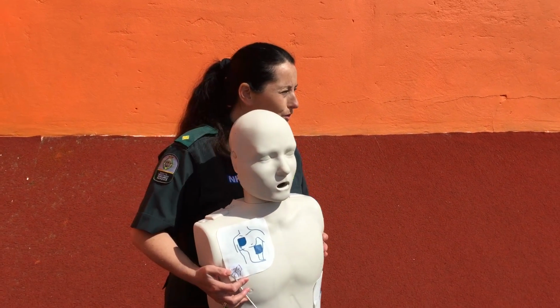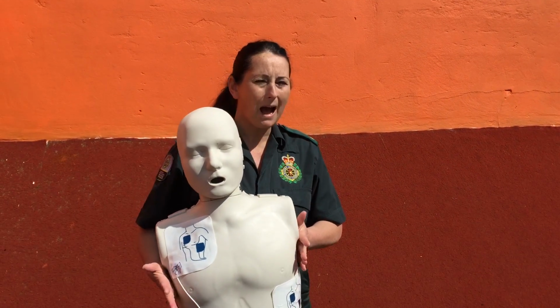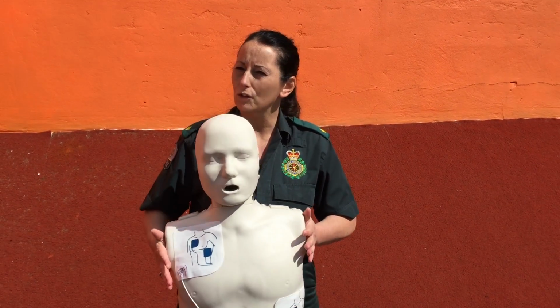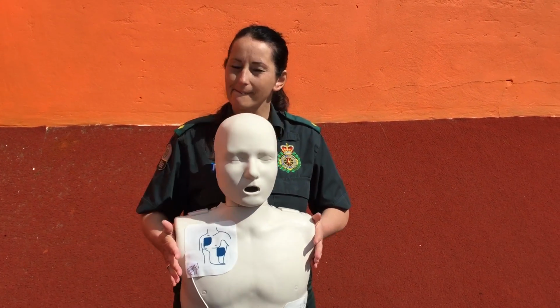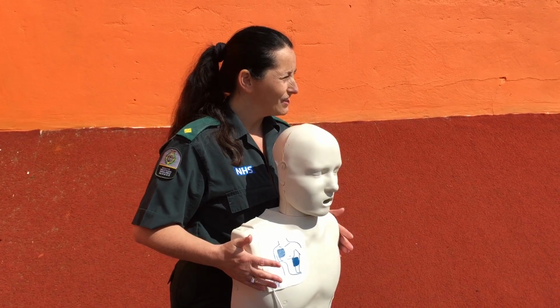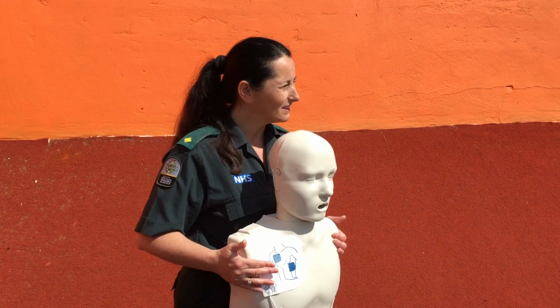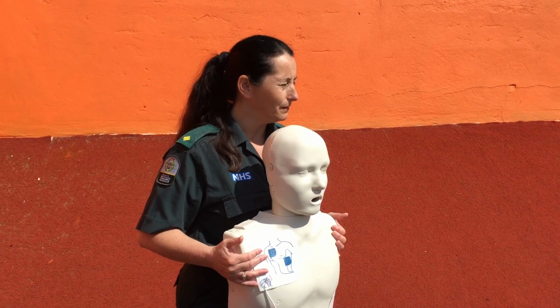With a child, it's from 1 to 8. Now the pads are sited differently for a child. Does anybody know where? They're not both on the same side. They are opposite.